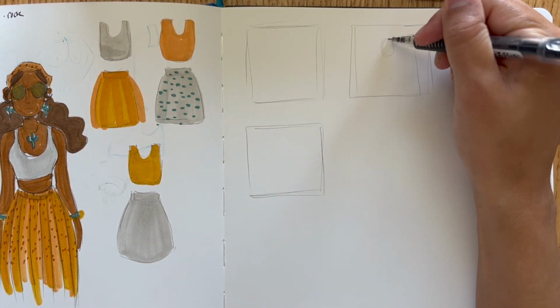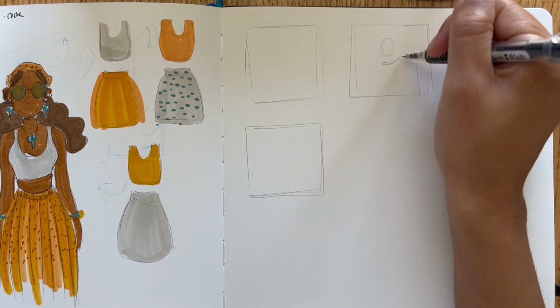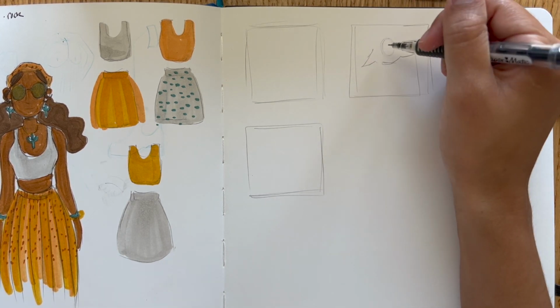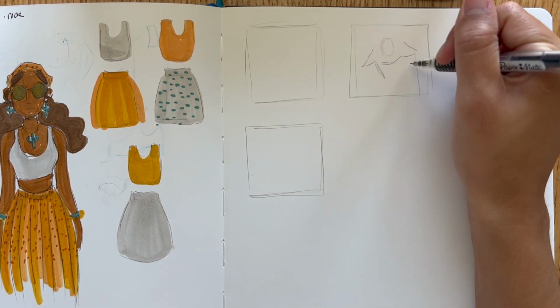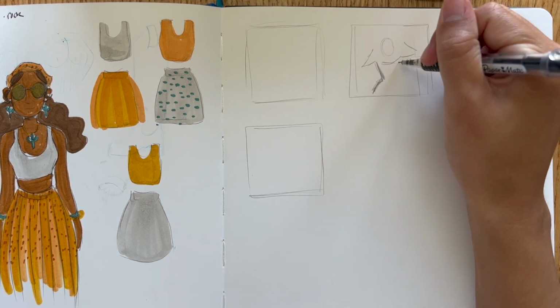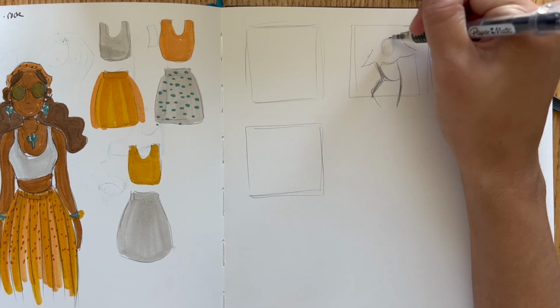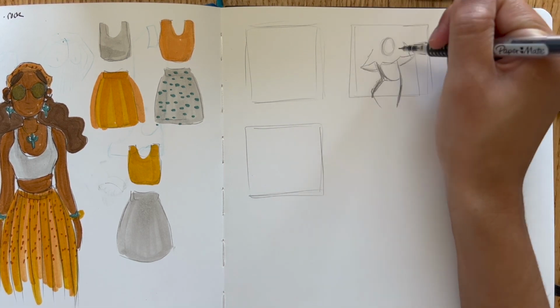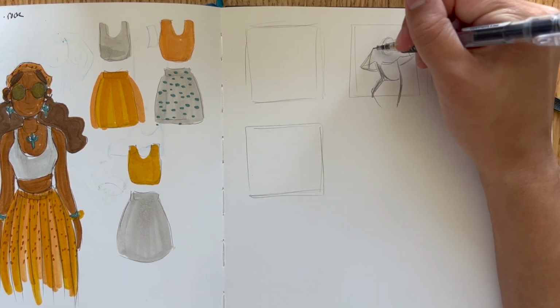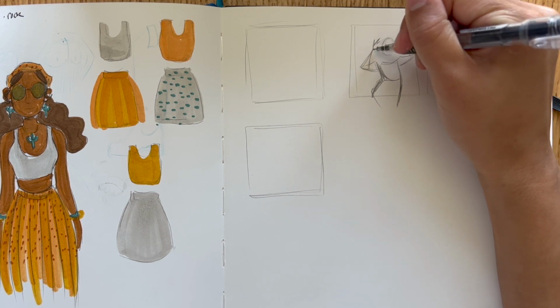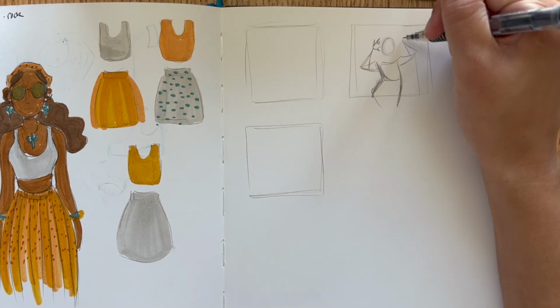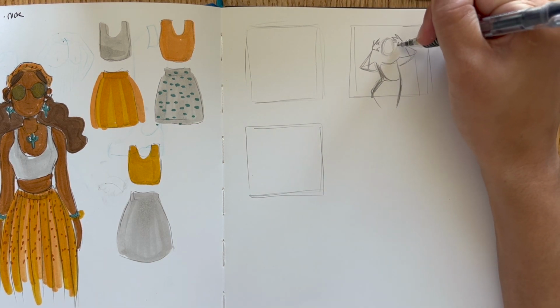So now I'm going to create thumbnails for what the illustration will look like. And I just looked up various pose reference photos on Instagram that I thought were visually appealing and just created quick gestures. I highly recommend doing this as a regular practice when you're creating illustrations.